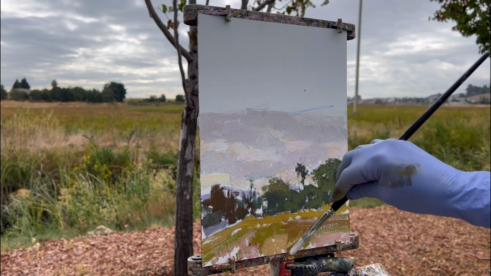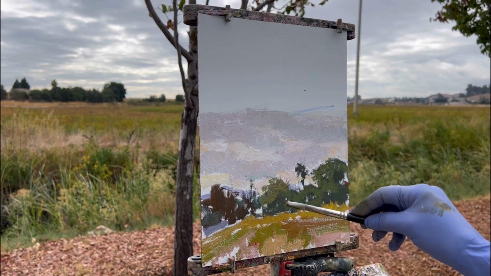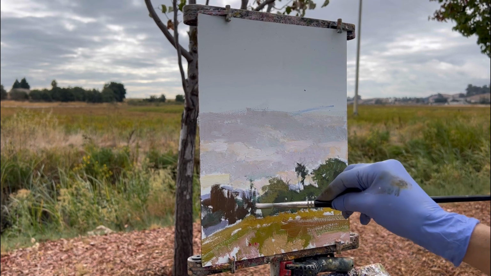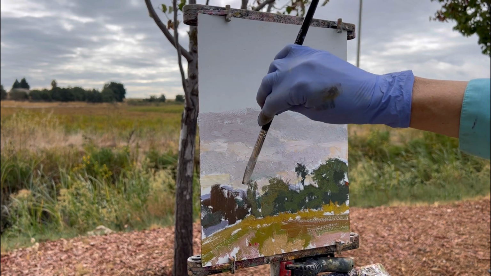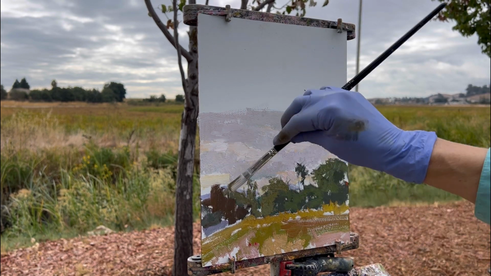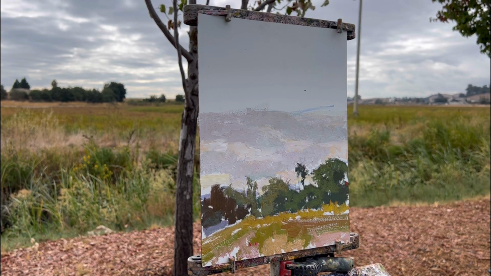Because the light on a gray day is very cool compared to a sunny day. And I'm filling in some of the little white spaces.